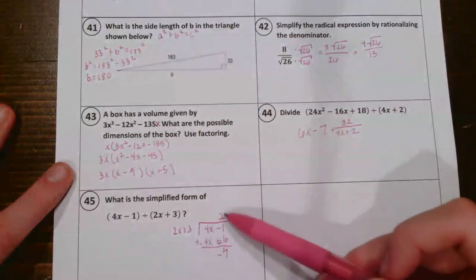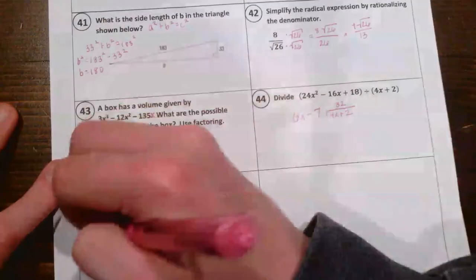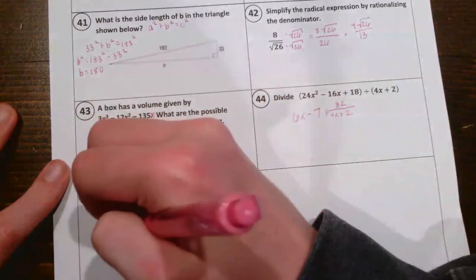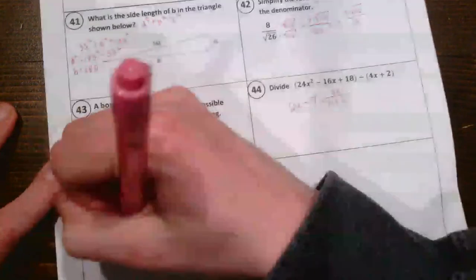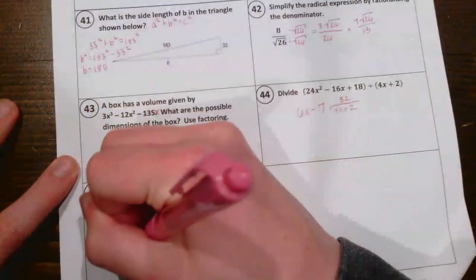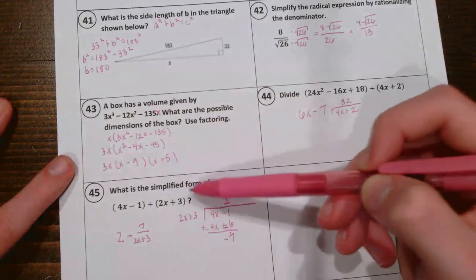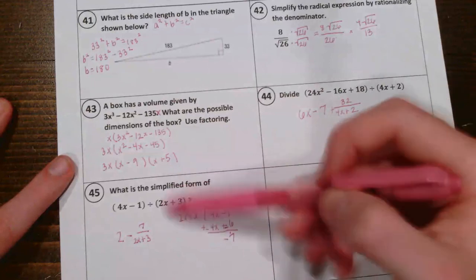And so we have this factor of 2. So we're going to take 2, minus 7 goes on the numerator. And once again, we're going to divide by 2x plus 3. So your remainder will be divided by this factor right here.